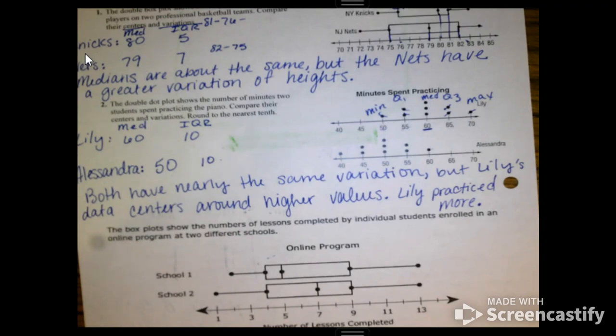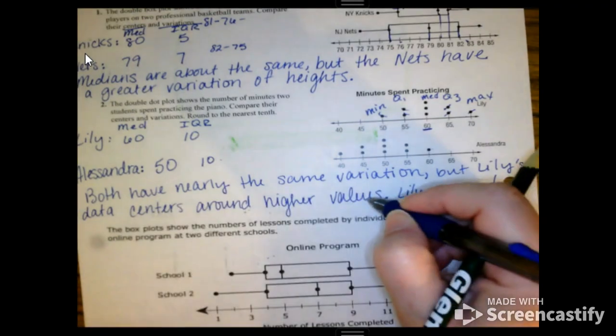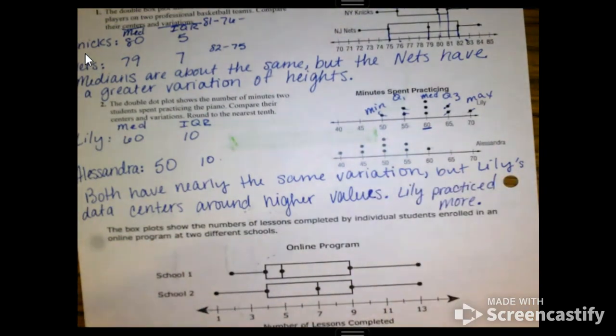Where's your median value? Right here. How do you find the IQR? Q3 minus Q1. Done.